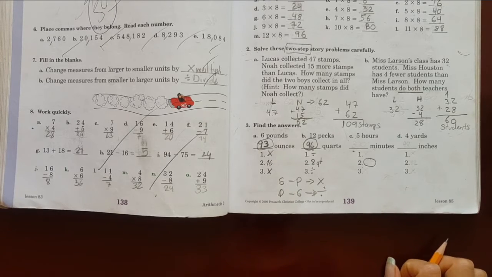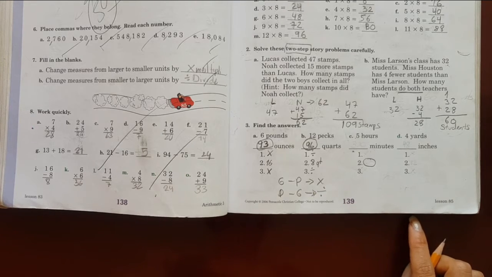Right? Very good. Did you do it? How much is it? Yes? Let's do it, let's do it.